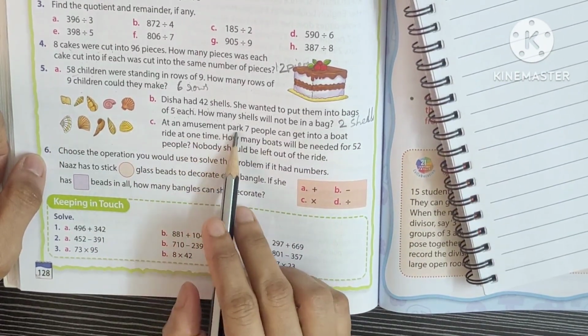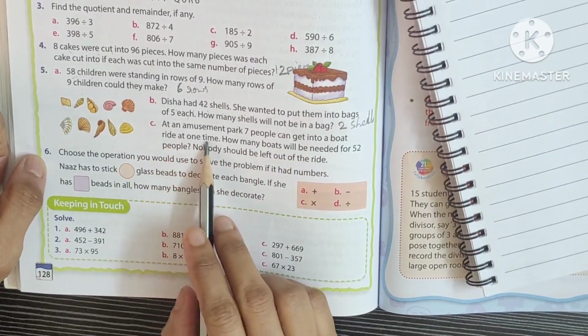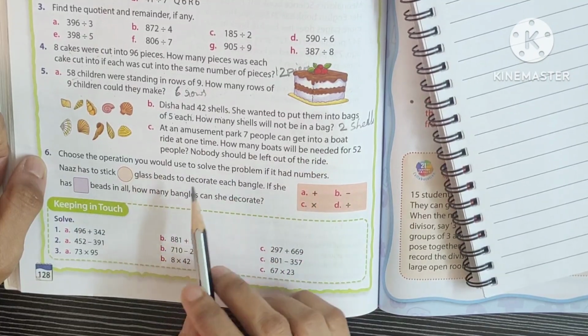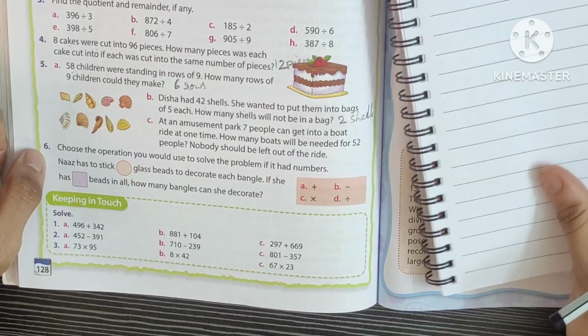At an amusement park, 7 people can get into a boat ride at one time. How many boats will be needed for 52 people? Nobody should be left out of the ride.